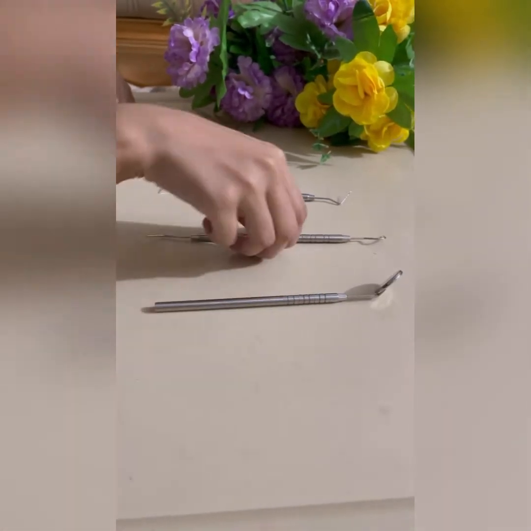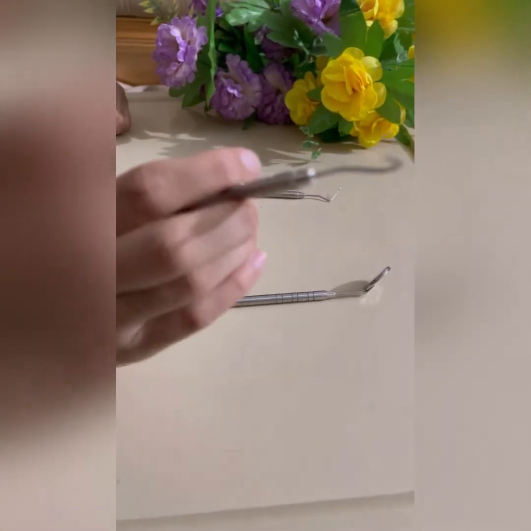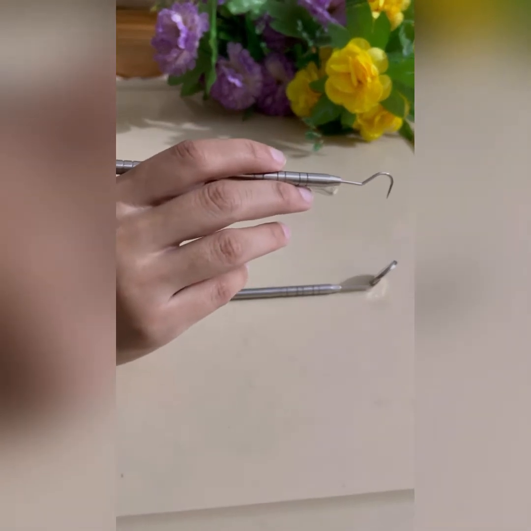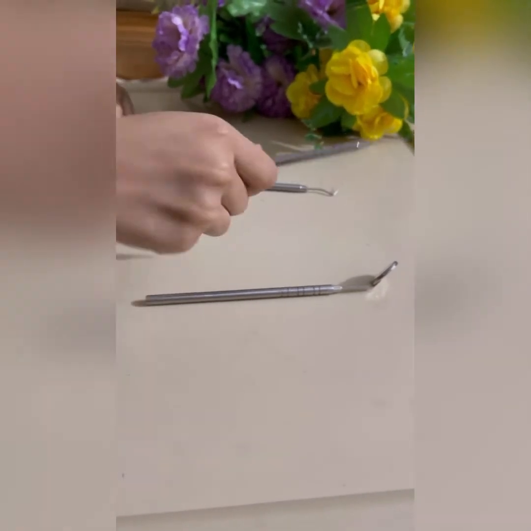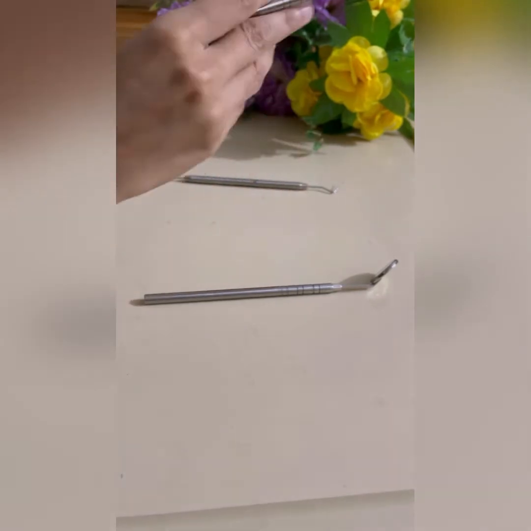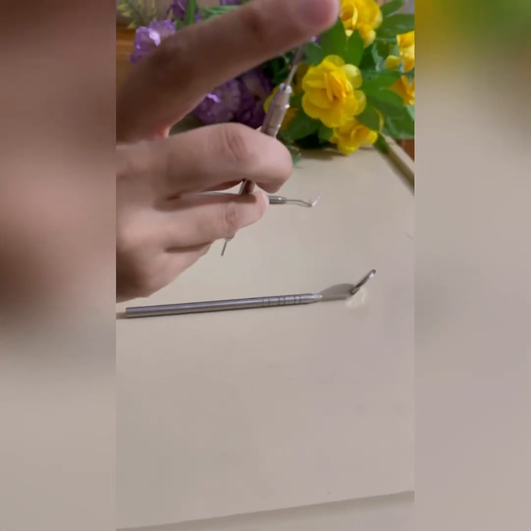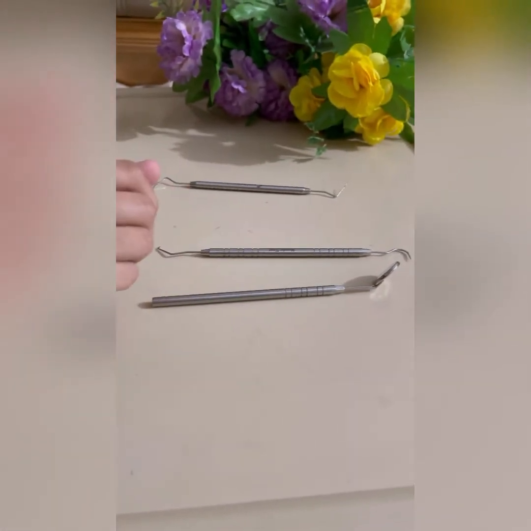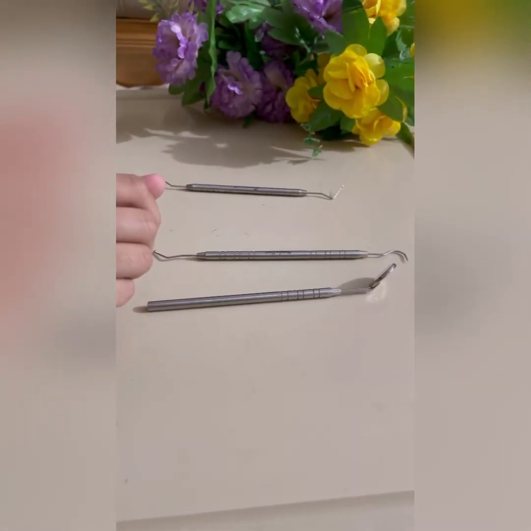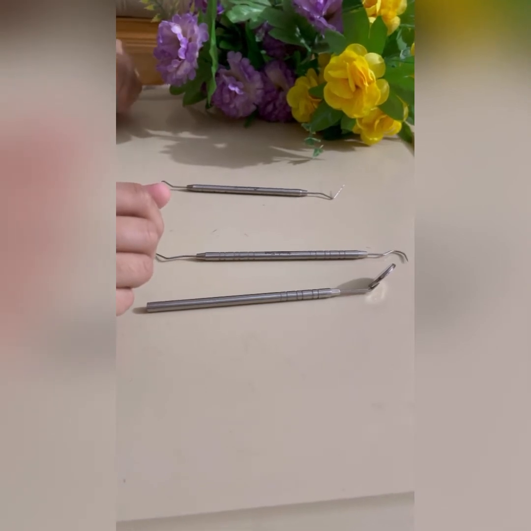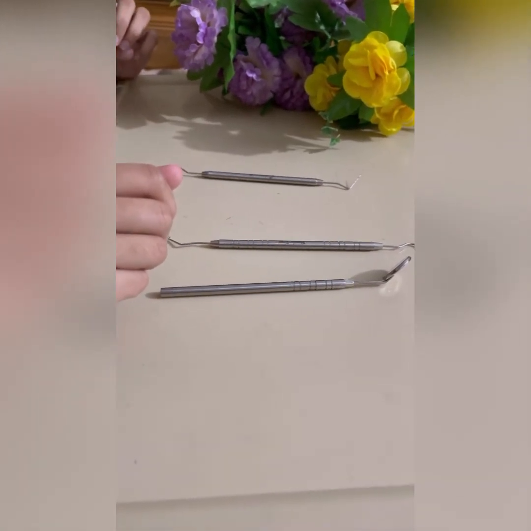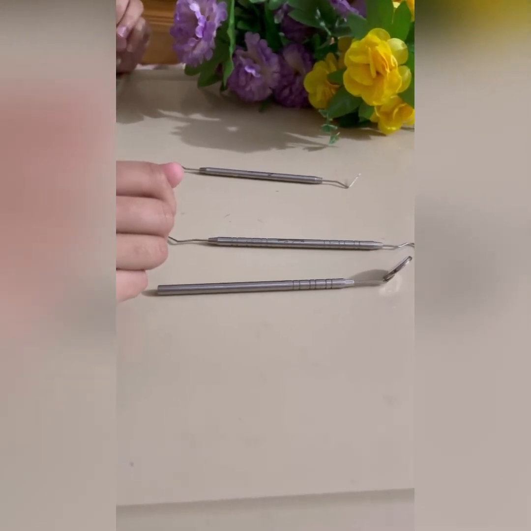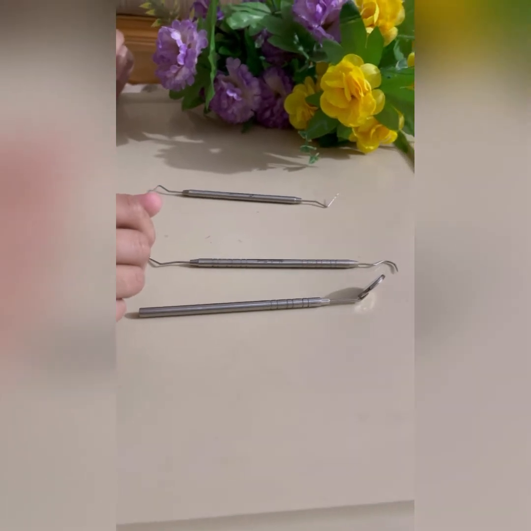Now, this is the explorer. It has two sides. The explorer is basically sickle shaped. This is used to detect tooth decay, and to check bifurcation and furcation. Furcation means branches. To check the caries region, if we apply the probe on the tooth and it moves smoothly on the surface of the tooth, it means that there is no caries region. Therefore, only the stain is present, so we will not do cavity preparation and filling.